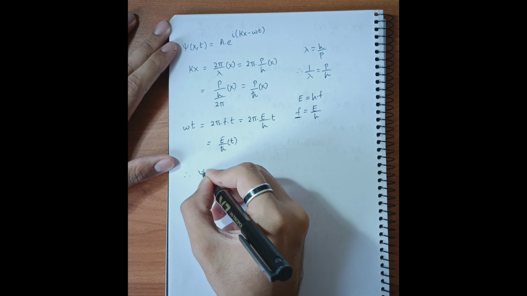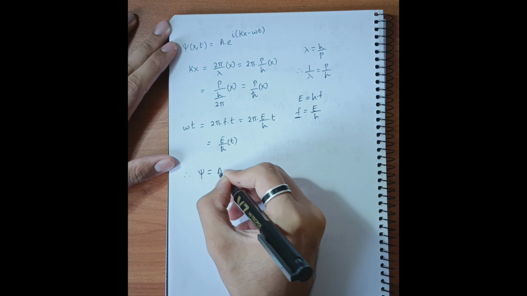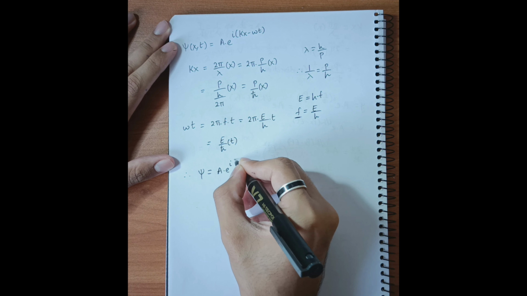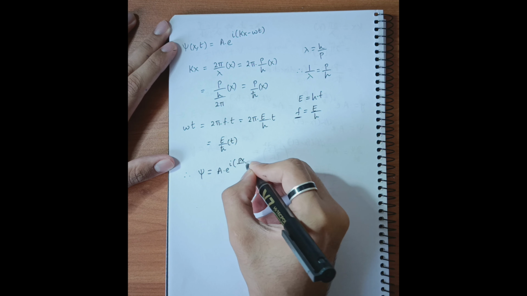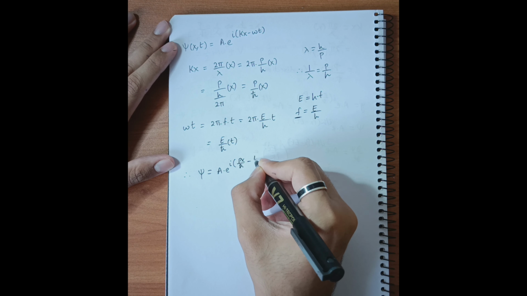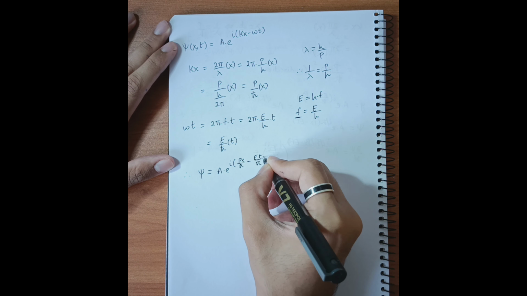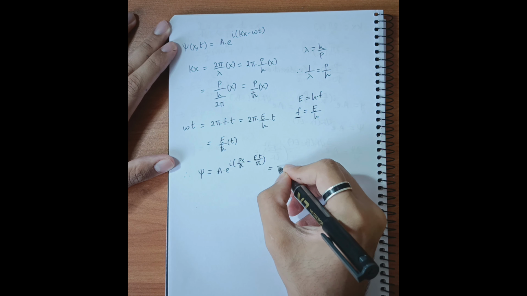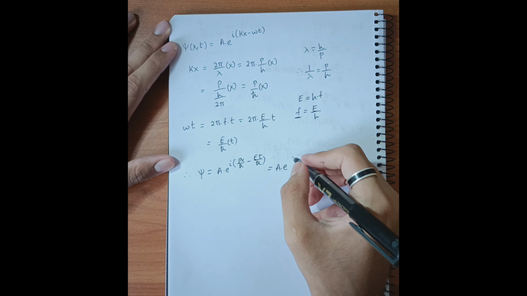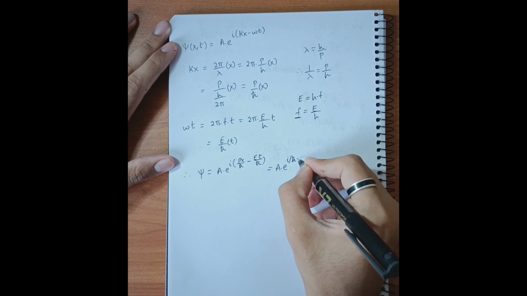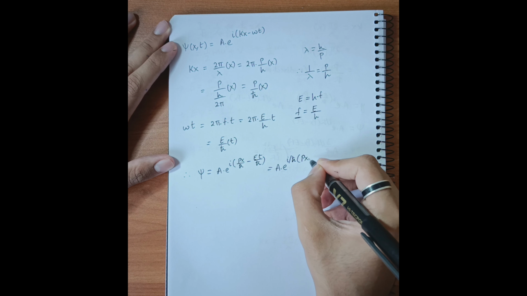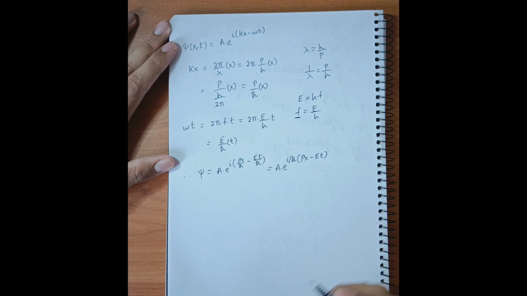Therefore, the equation can be written as psi equals A times e to the i(px over h bar minus Et over h bar). We can further write this as A times e to the i over h bar times (px minus Et).